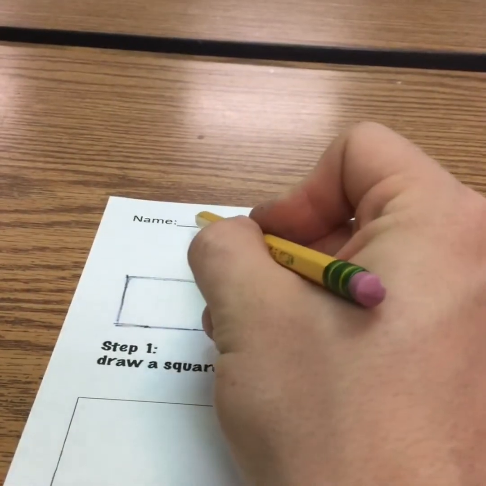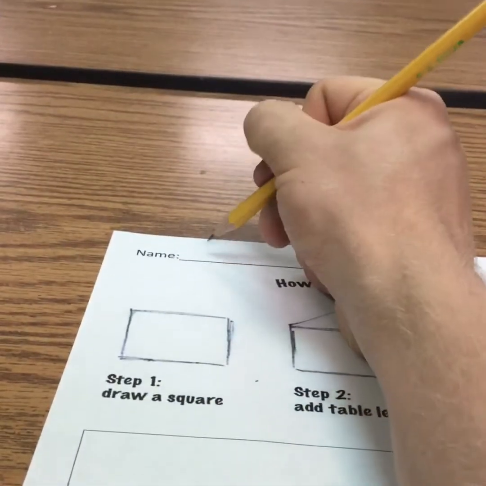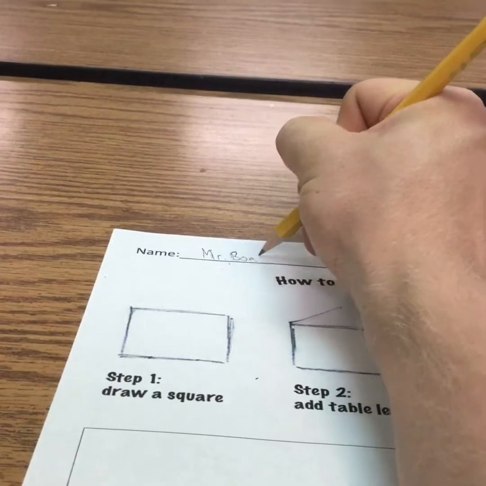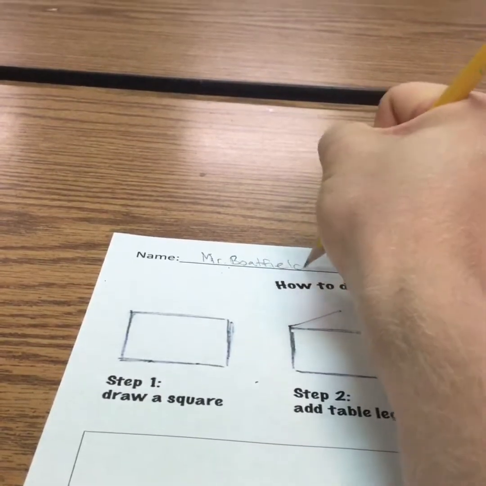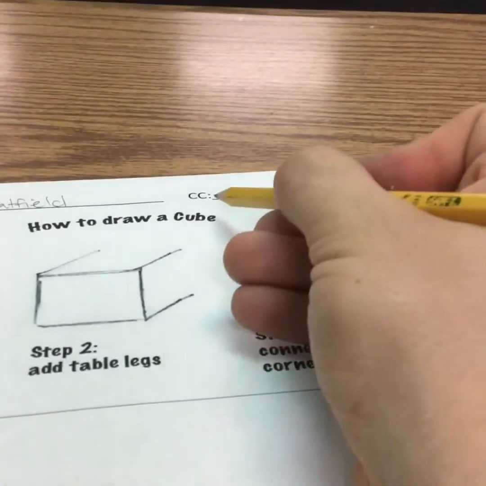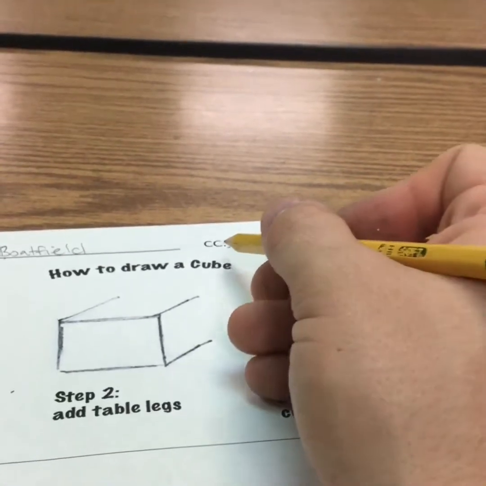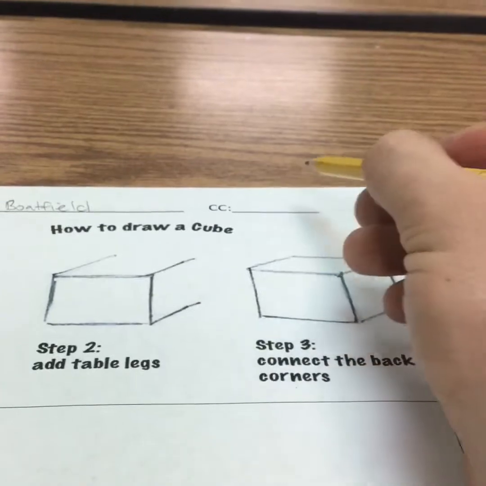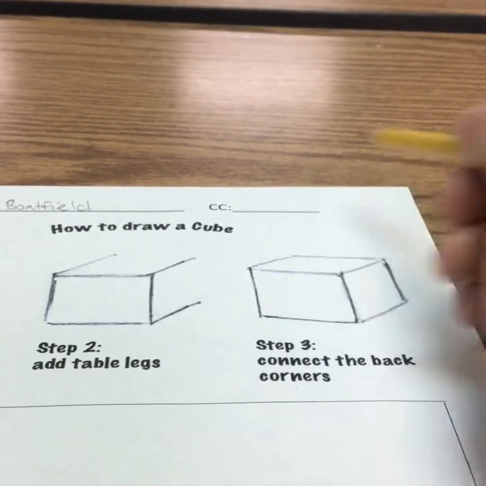Okay. So we're gonna go ahead and get started. The very first thing it asks is your name. If you could please put your name. I'm gonna put Mr. Boatfield because that is my name, but if you have your own name, please put that. And then the next thing it says is CC. What does CC stand for? I hope that someone said class code. I will pause the video now and give you your class code.